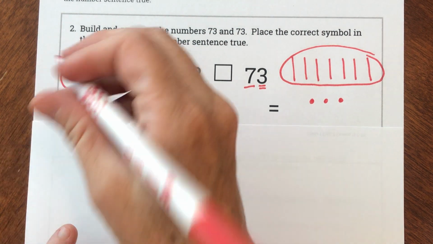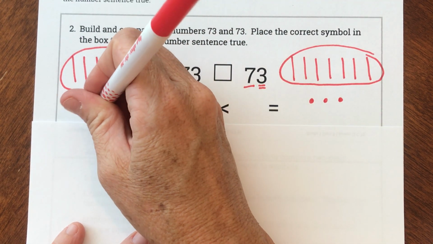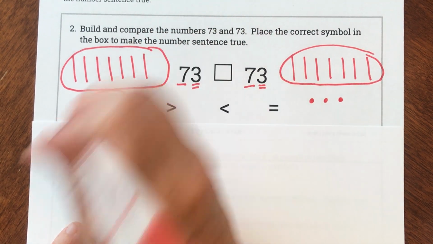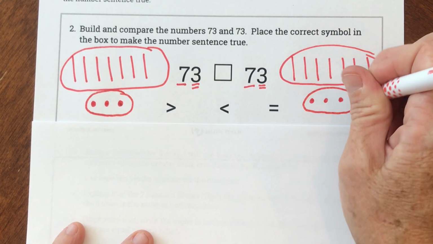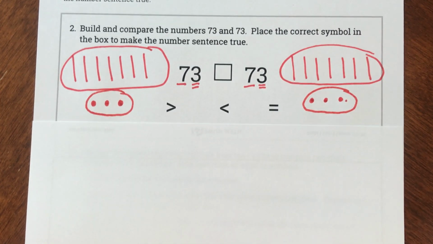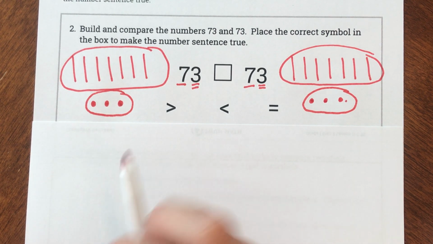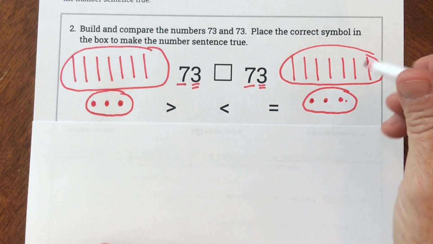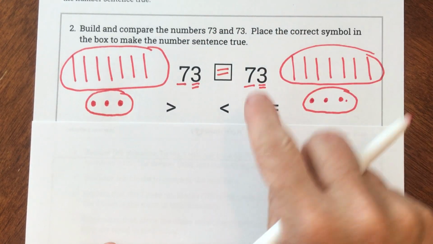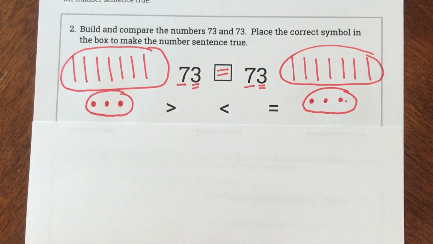This one has 1, 2, 3 ones, and this one has 1, 2, 3 ones. Does that help me? No, those are the same too. So if they're both the same, that's when I use my equal sign, which tells me they have the same value. No one is greater than and no one is less than. They're both the same.